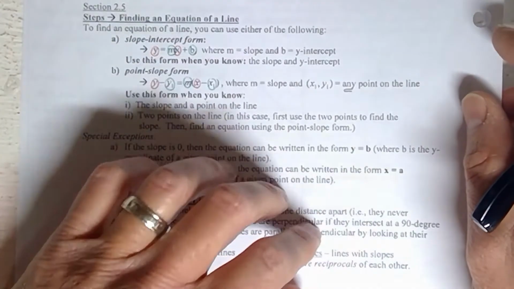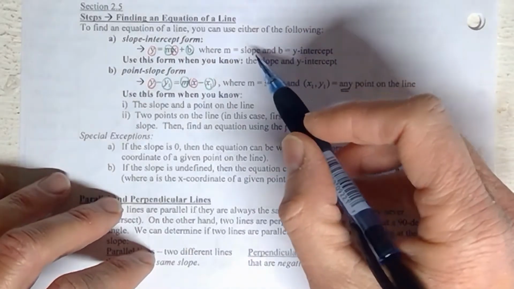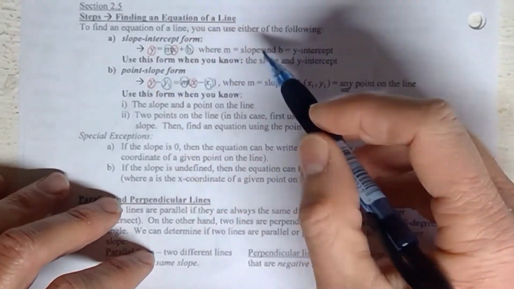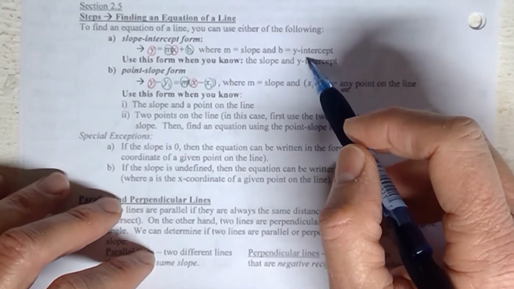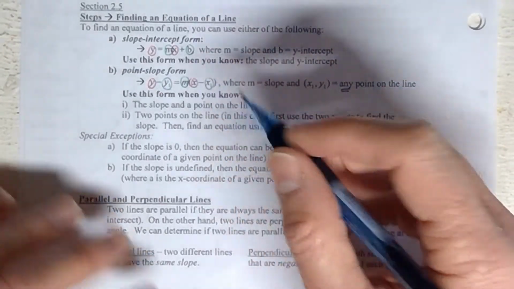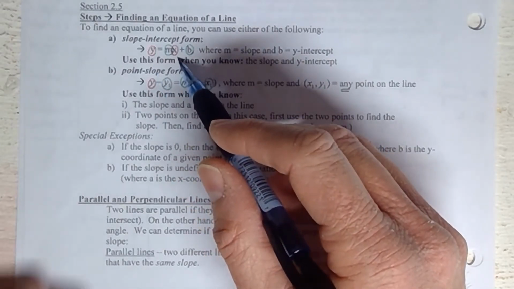So let's go ahead and realize here, before I flip over the worksheet, you can use this formula if you know the slope, and then you just plug it into m. And if you know the y-intercept, you just plug it into b. And then you'll have your equation, because the x and y are supposed to stay the way they are.